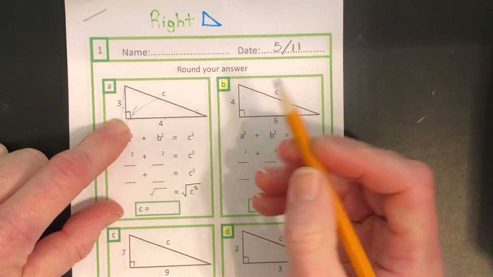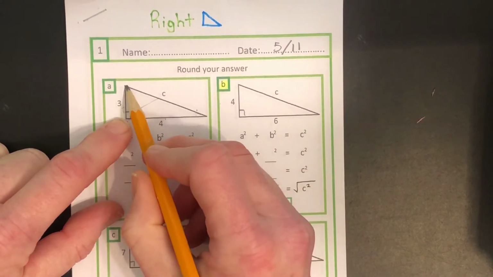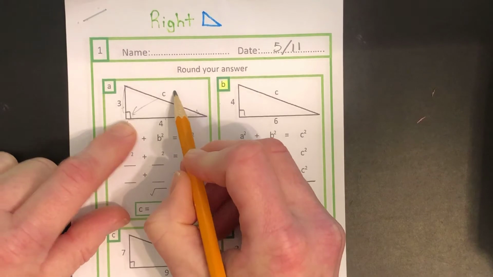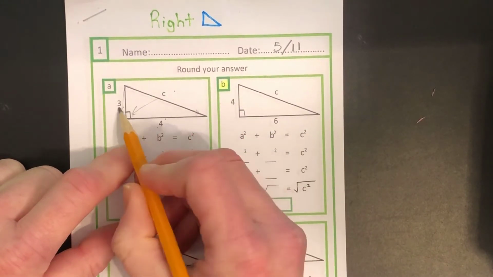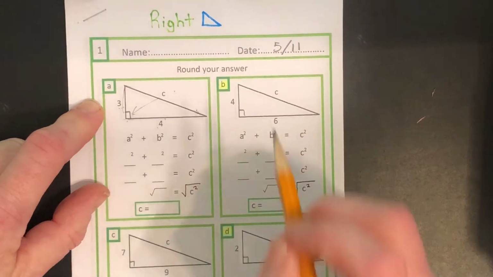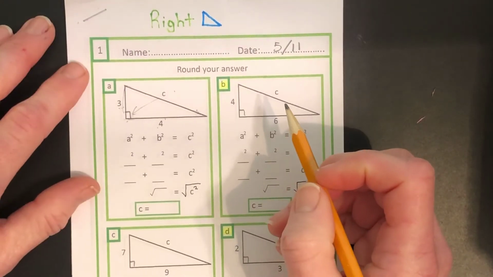And it works other ways too. If you know the length of this side, then you can take the square of that and subtract the square of that, and you'll get that one. So there's a way to find out all of the sides just based upon the measurement of two of the sides.